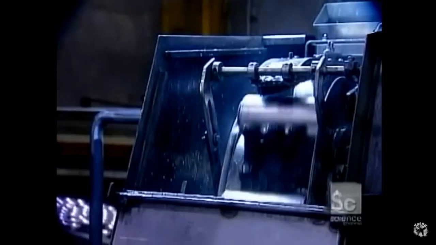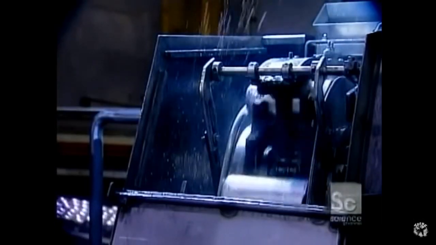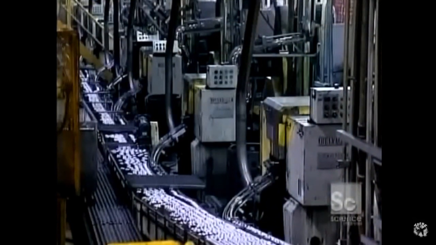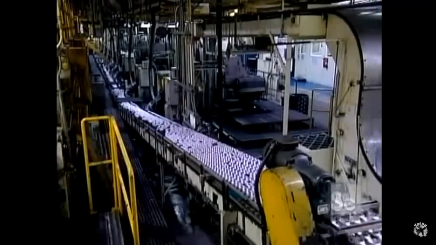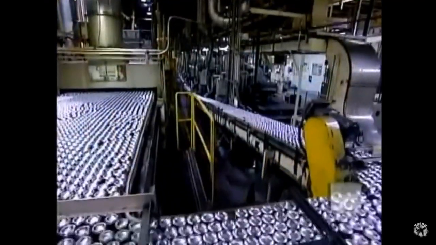Once the body is formed, a trimmer cleans and straightens the edge. Now the cans move along upside down on the conveyor belt over to the washer.